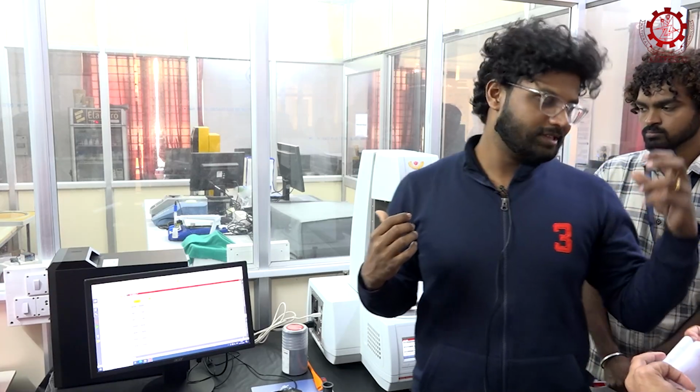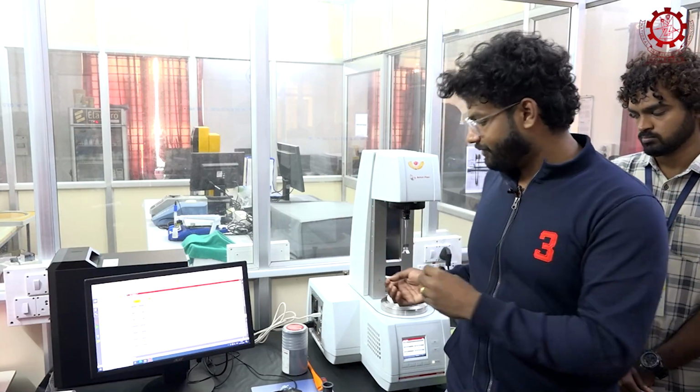Once we give heat, what will happen? If a starch sample is there, it will obviously gelatinize. At a particular temperature it gelatinizes, right? That is nothing but the pasting temperature. Now you are clear with what is what, right? So we will show how we have to do that.